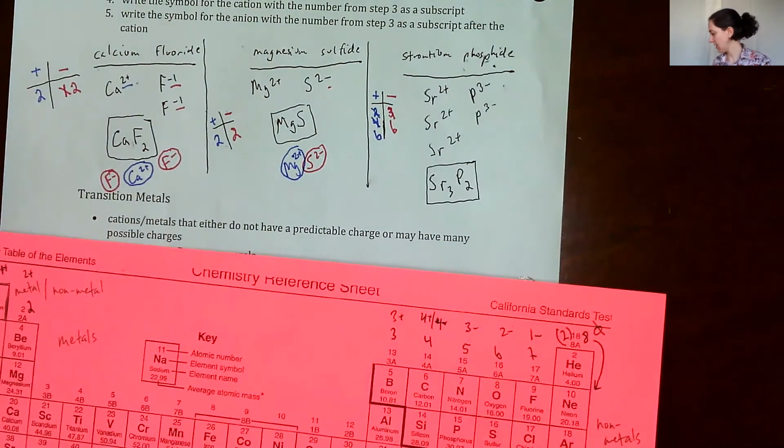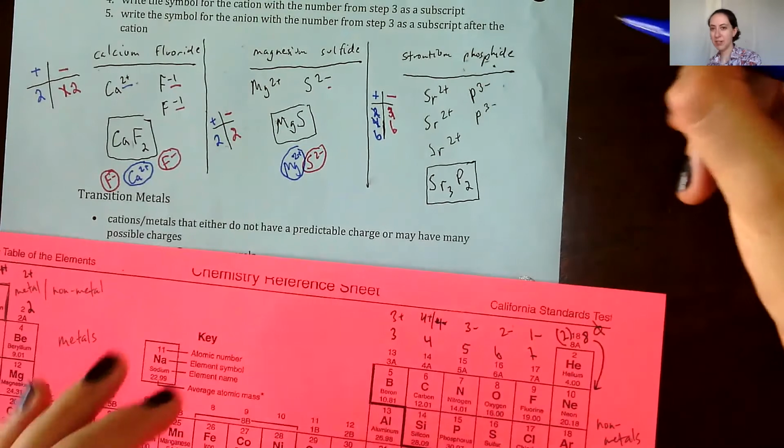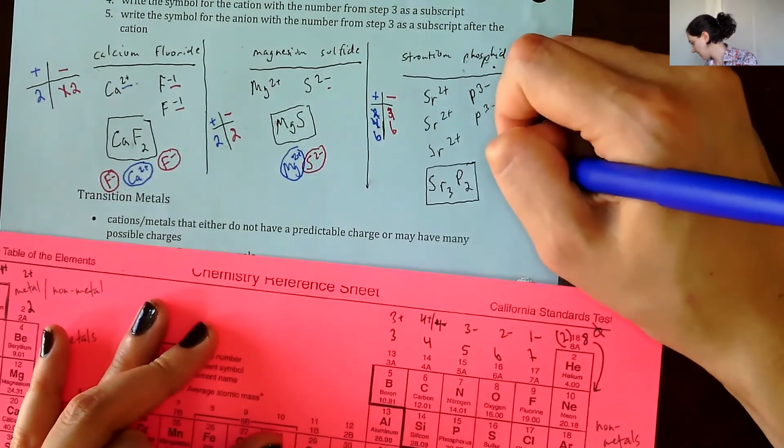So this one is going to have a slightly different ratio if I'm going to draw out the pictures, which I totally can.